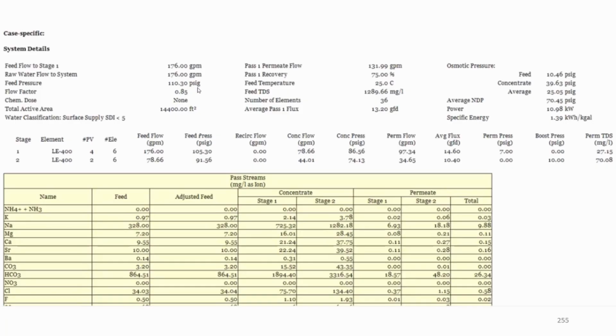All our conditions are the same: the same pressure vessels, the same elements, 36 elements, 4 pressure vessels in the first stage, 2 pressure vessels in the second stage, 6 elements in each pressure vessel. With the same condition, you can see the affordable element for this design is LE400, which can reduce the cost.